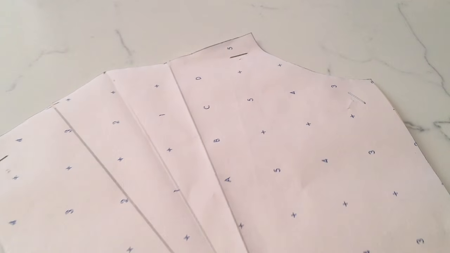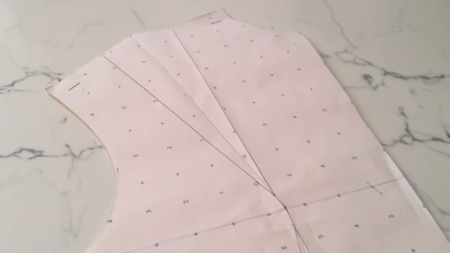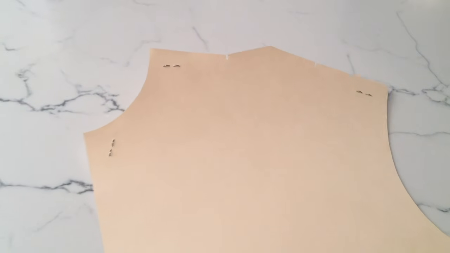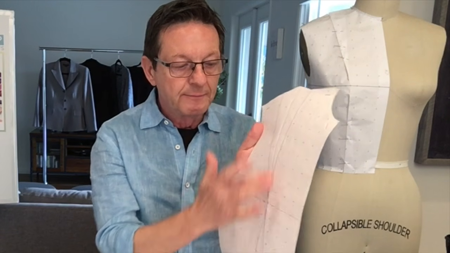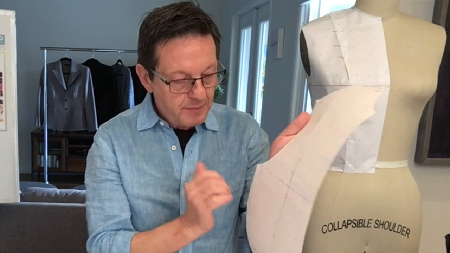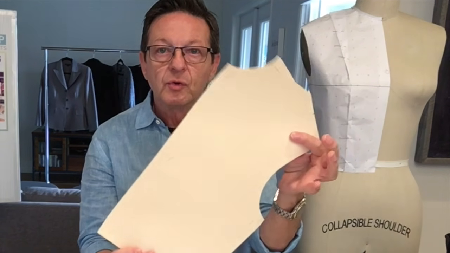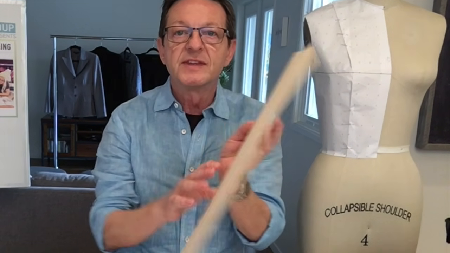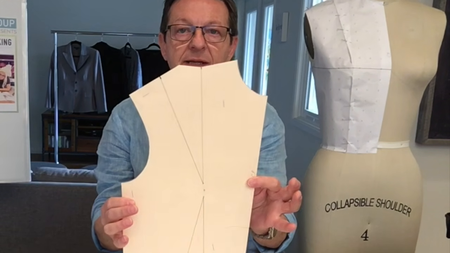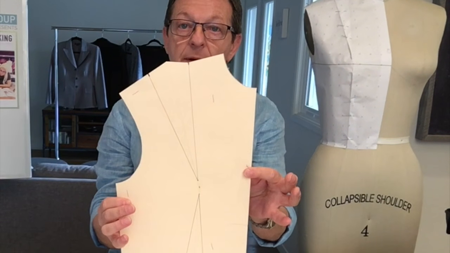Okay? Next, we take the dotted paper. You're going to staple the dotted paper to your manila. And again, you transfer with your tracing wheel all this information, all the darts and the apex and so on, onto manila. Then we remove the dotted paper and we end up with a pattern that looks like this. This is a manila pattern. It's a sloper actually.